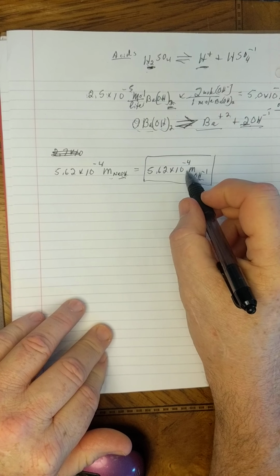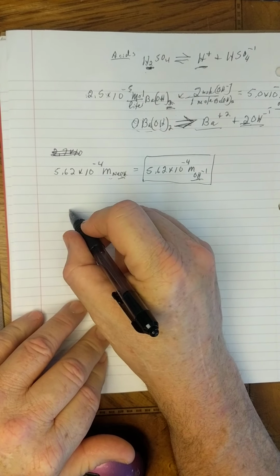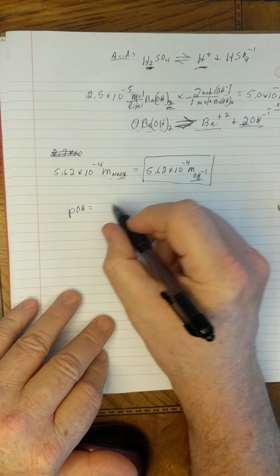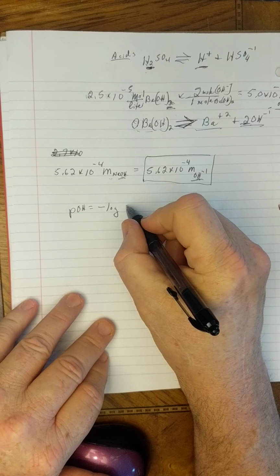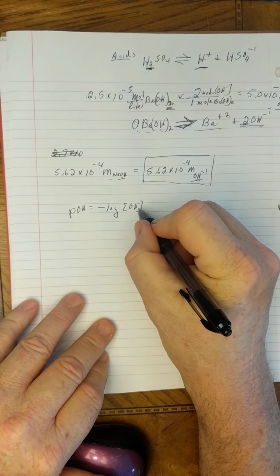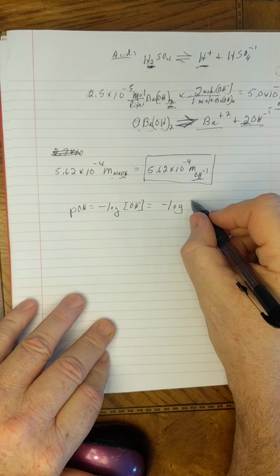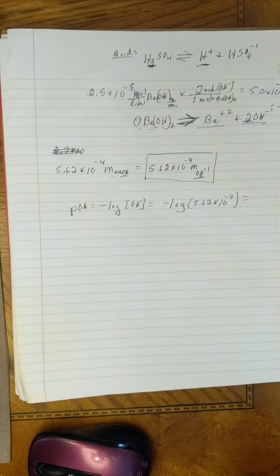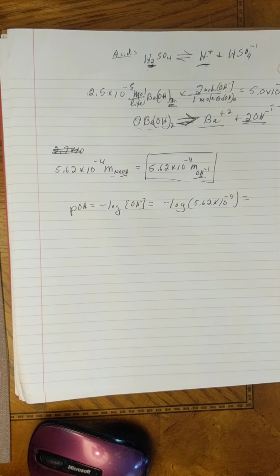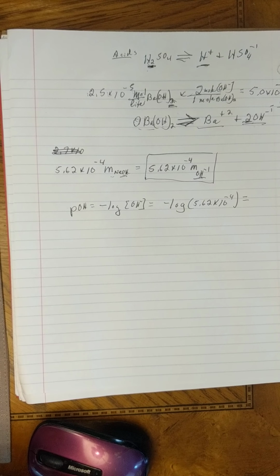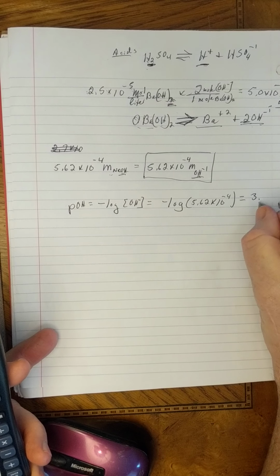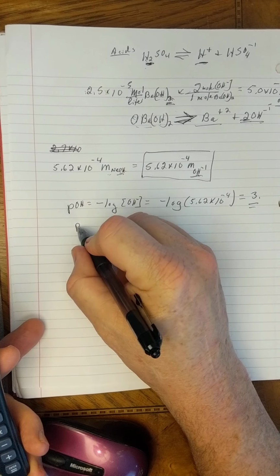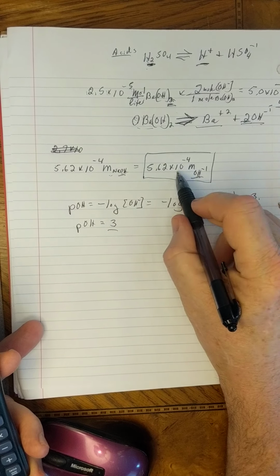Okay. The easiest thing for me to find will be the pOH. So the pOH is negative log, I write down my equation, of hydroxide. So it's the negative log of 5.62 times 10 to the negative fourth, and we'll see what that equals. Negative log of 5.62 EE negative fourth. That equals 3 point. Now the 3 is not significant on the pH scale. That's my number of zeros.